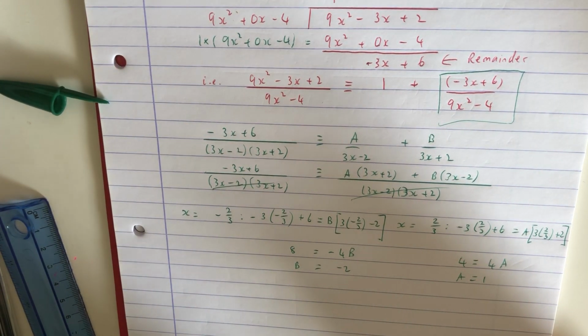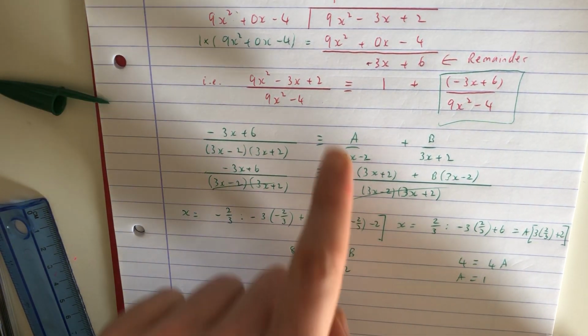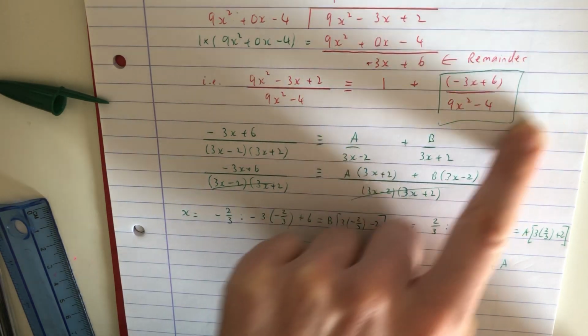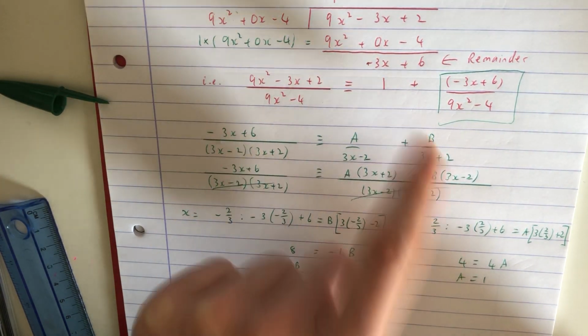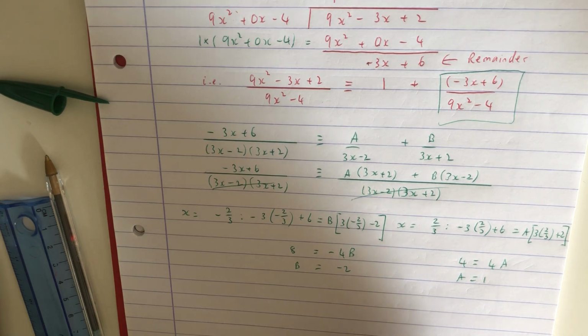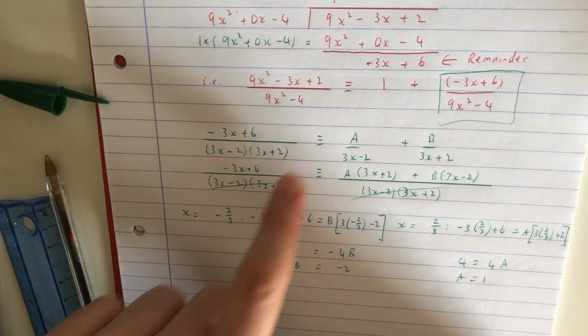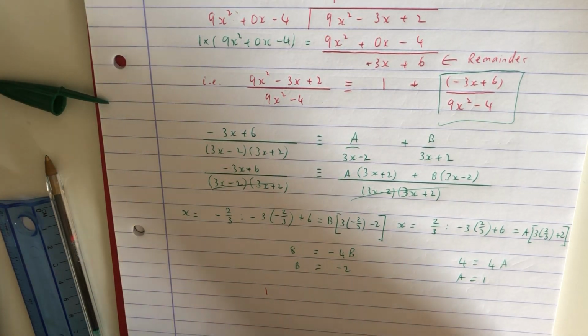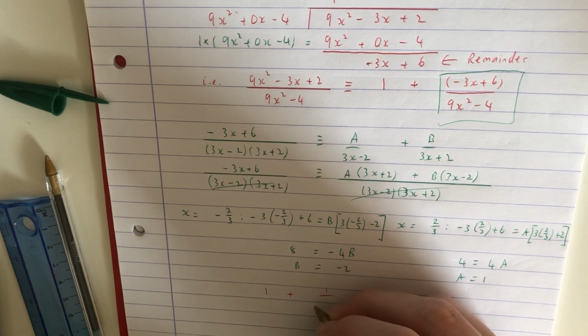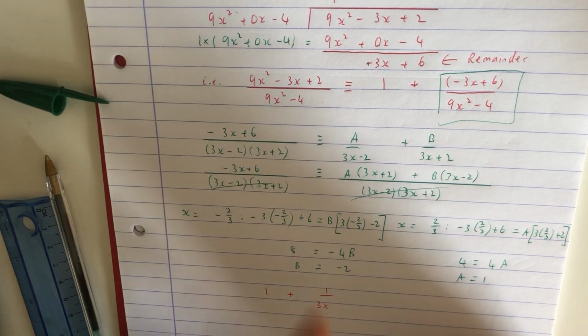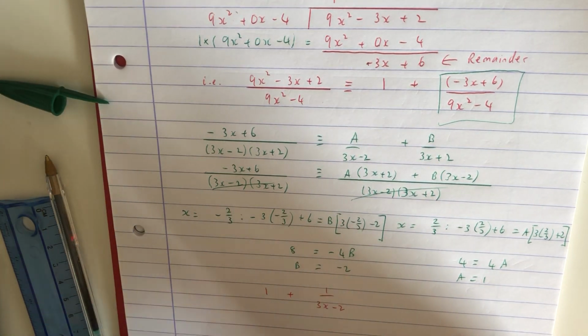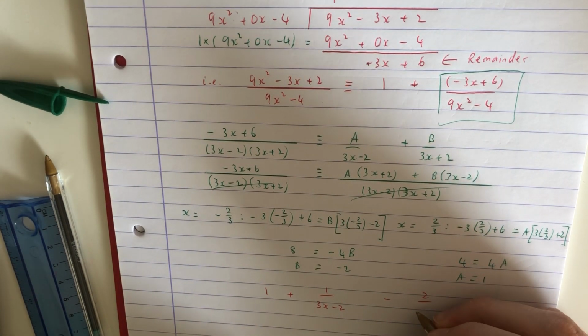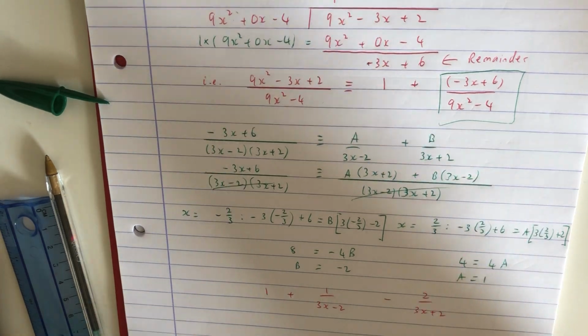So now we've got the partial fractions. So that original thing there, we can now write out again. So that is A over 3x minus 2, so plus 1 over 3x minus 2, plus B, which is minus 2 over 3x plus 2.